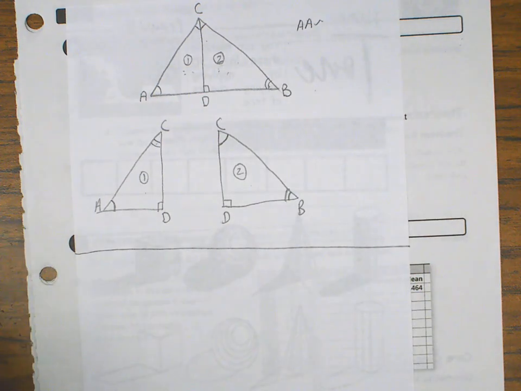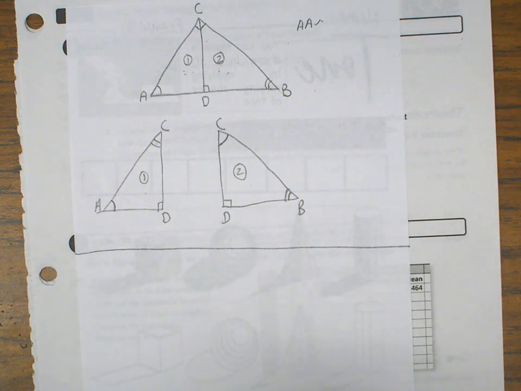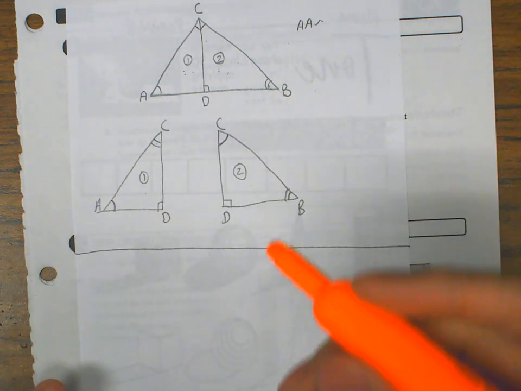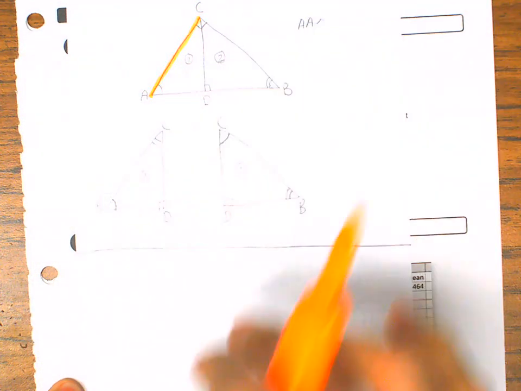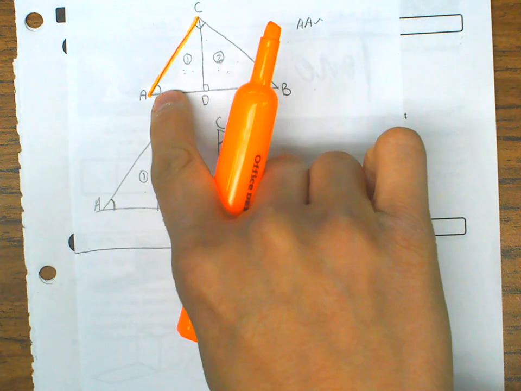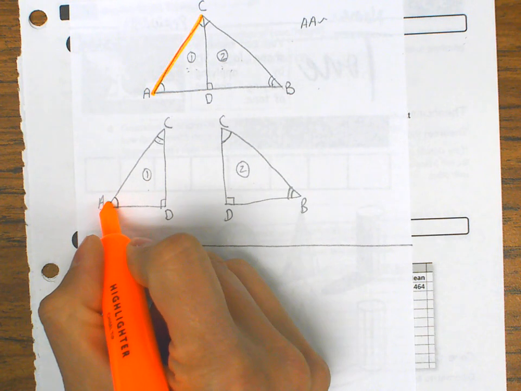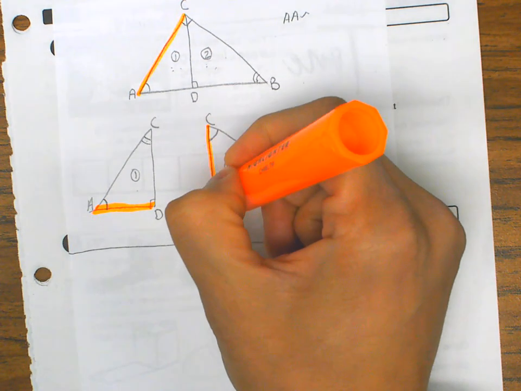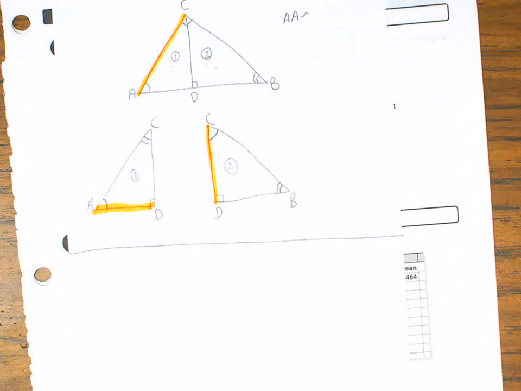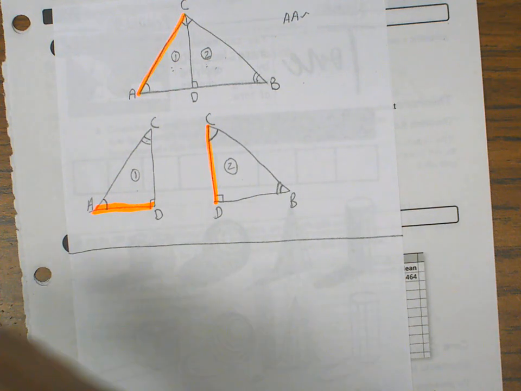Now, I'm going to use a highlighter to identify the corresponding parts, because the angles, we already got them. But it's the corresponding parts that we need to worry about. So let's look at this segment right here. The segment that is made up from this angle and the right angle, which corresponds to this side right here. And on this side, it corresponds to this one right here. So if we're going to be setting up proportionalities, that is what we're going to be comparing to.